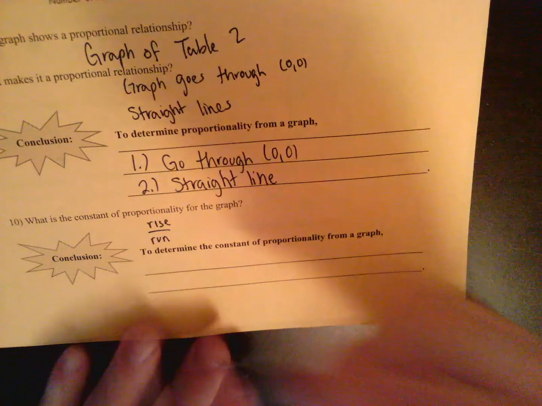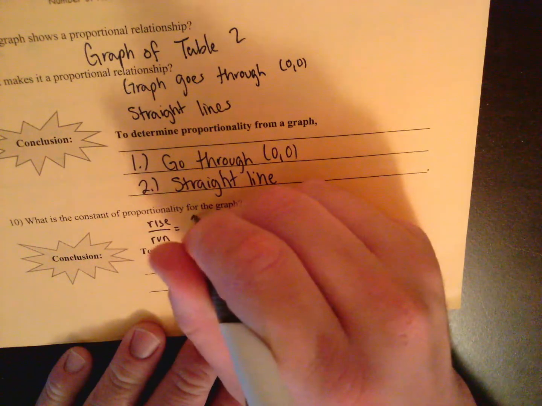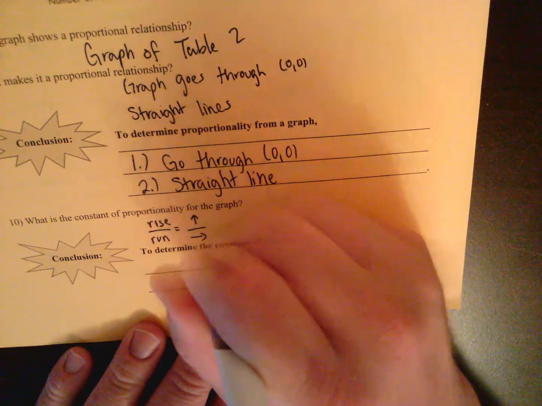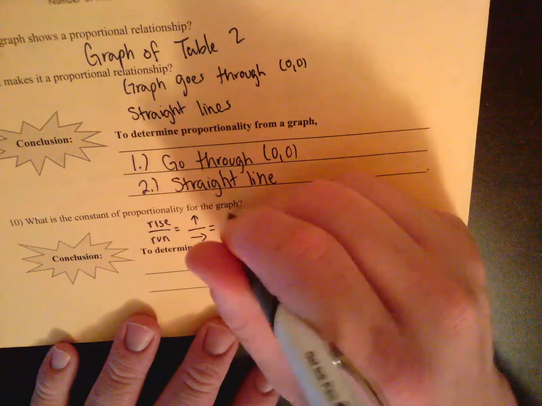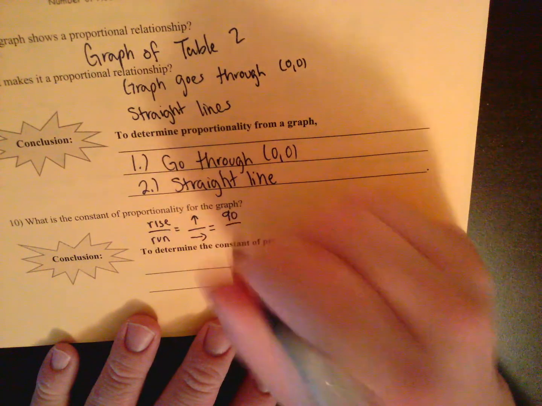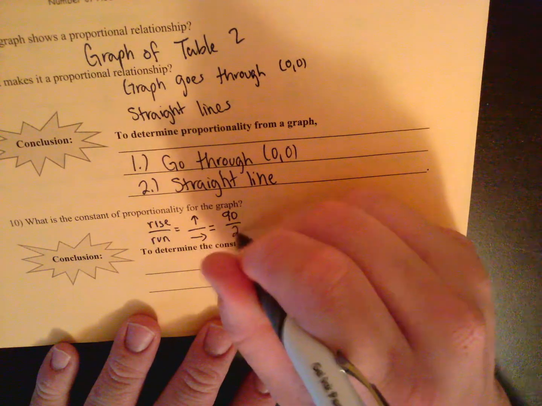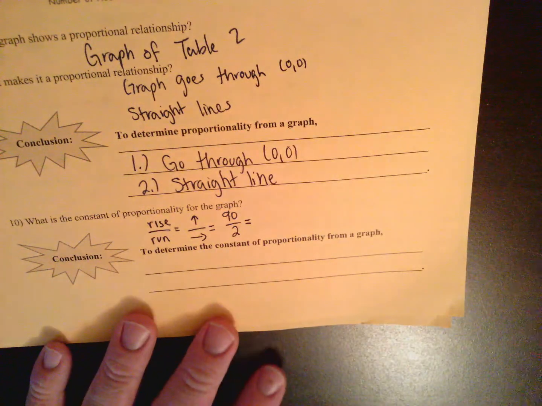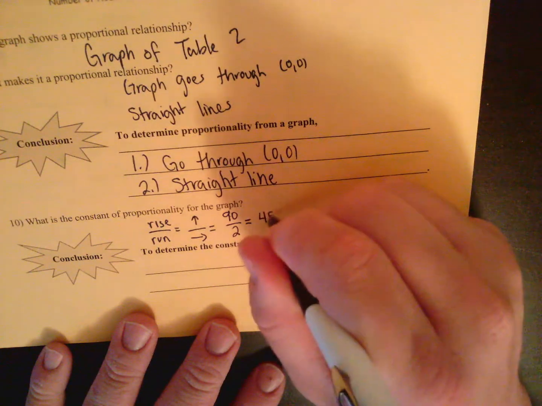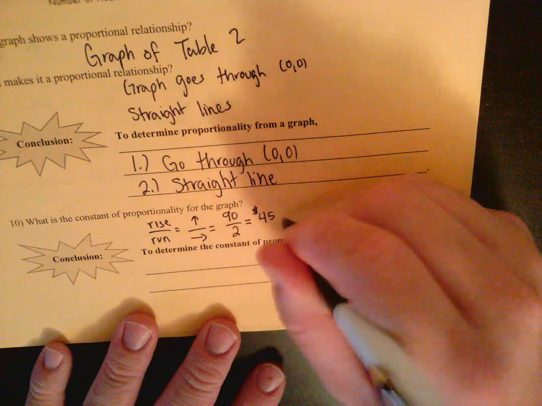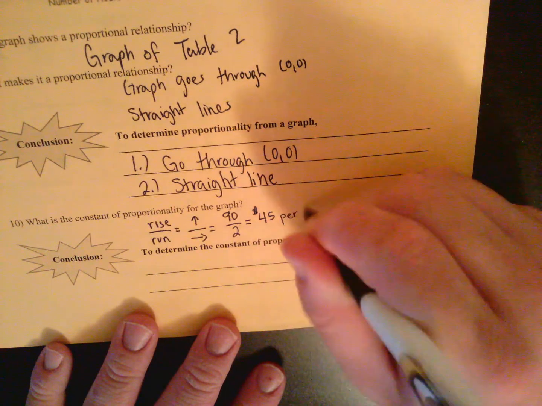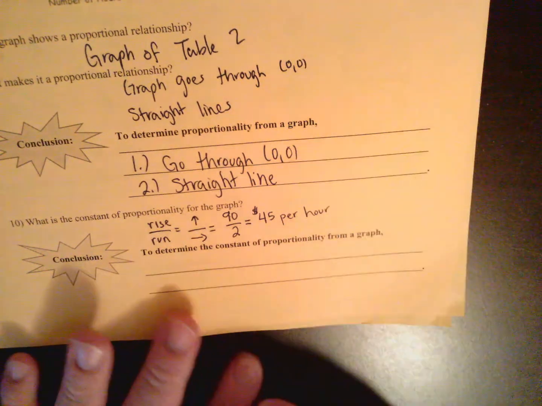So my rise here, I went up. My run, I went to the right. Well, up is positive, so it's a positive 90. My right is positive, so it's a positive 2. 90 divided by 2 is 45. And if you think about it, it's $45 per hour, which is actually something we've already discussed.